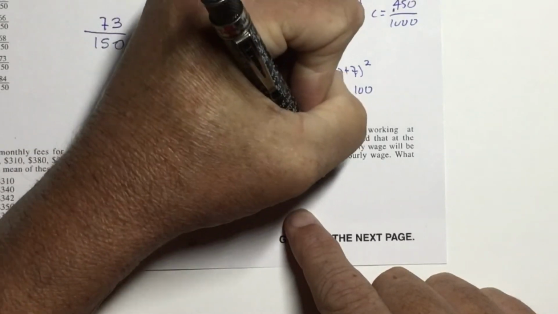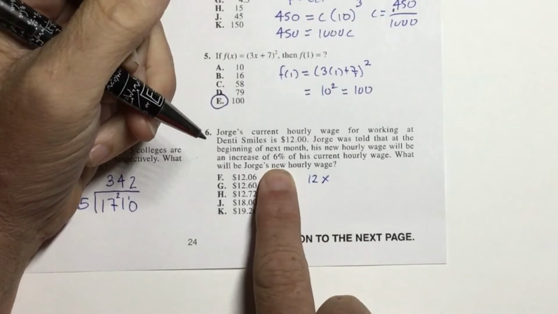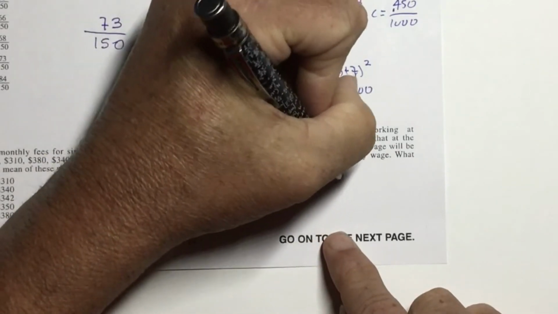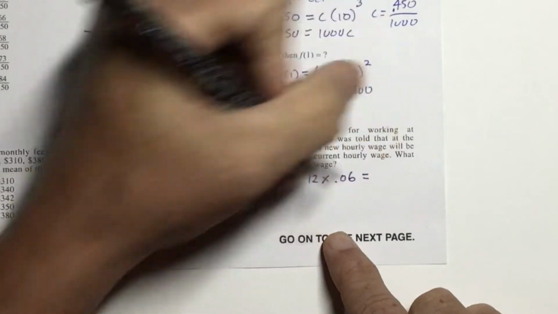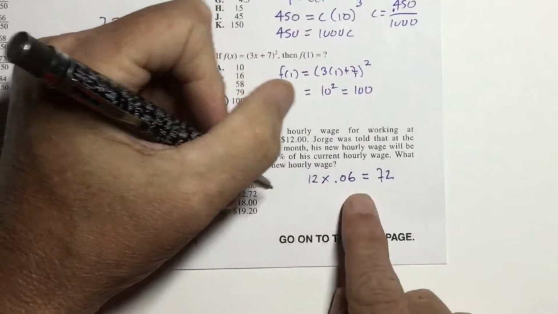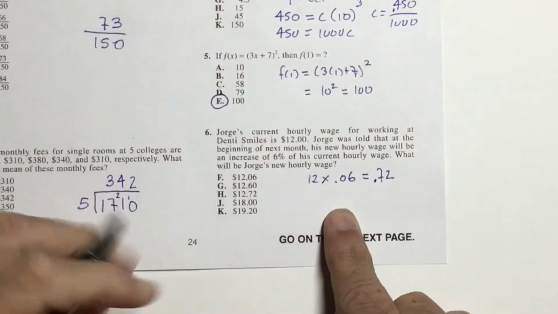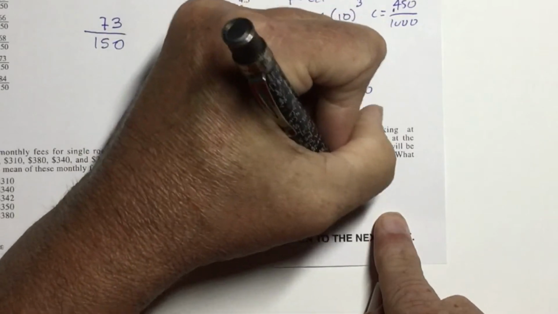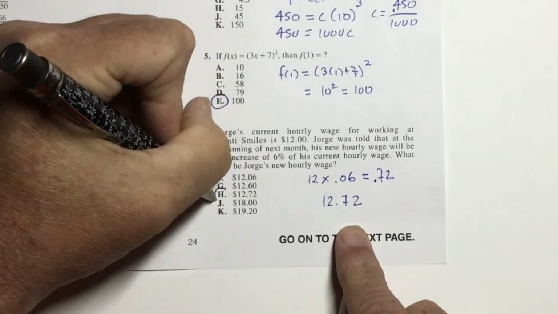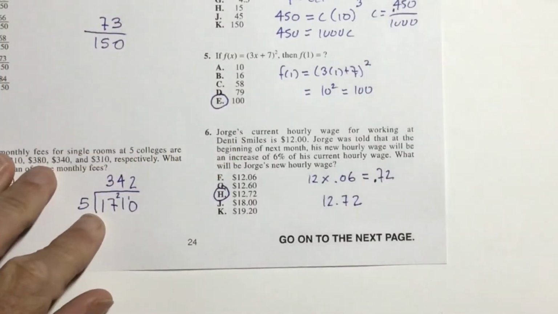So 12 times 6%. Remember, when you're working with percents, always work with them in the form of a decimal. So 6% is 0.06. 6 times 12 is 72. But I need to move the decimal place 2 spaces. It's 0.72, in our case, 72 cents. Add the original 12. His new hourly wage should be $12.72. H.